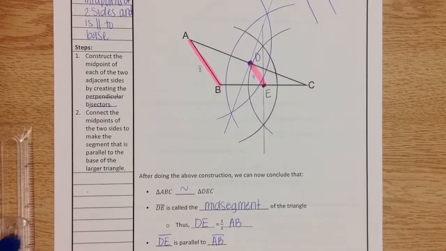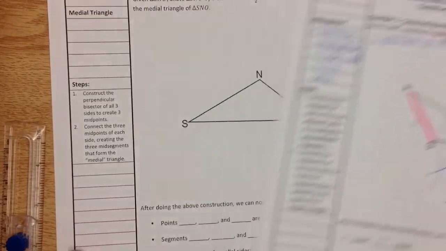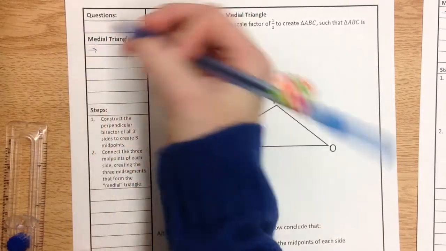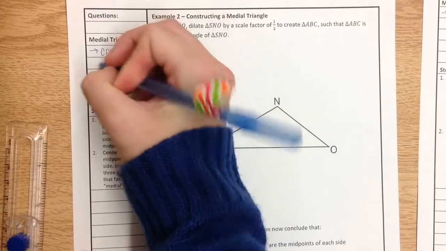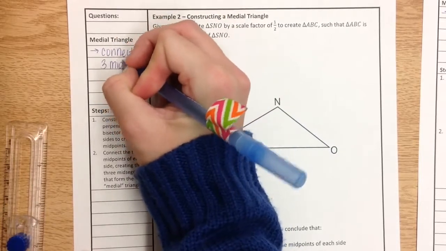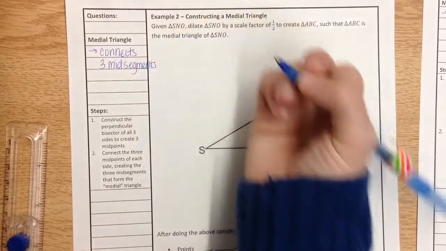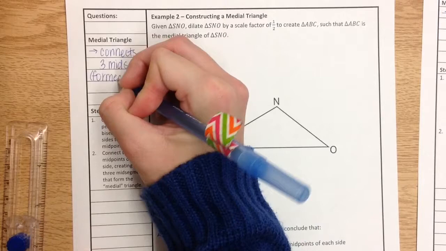Now we're going to use midsegments to help us make a medial triangle. What? Medial triangle. Okay, so flip it over. The medial triangle, if we define it off to the side, it connects three midsegments. And we'll say that those are formed by midpoints.